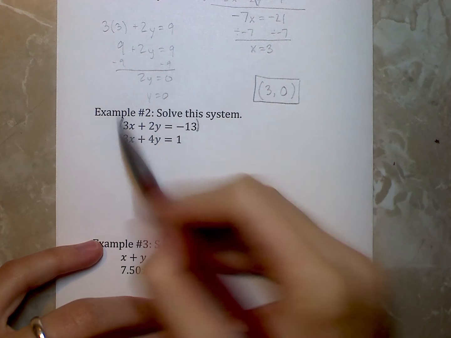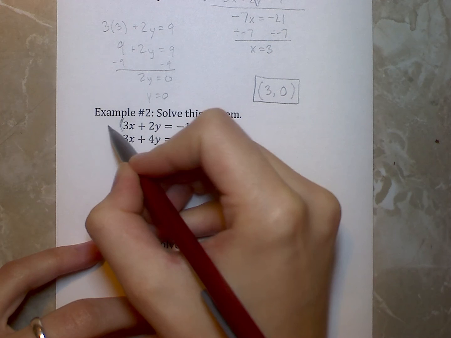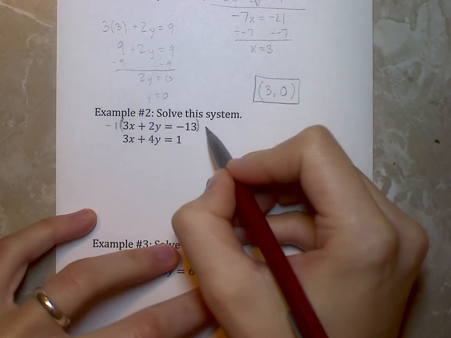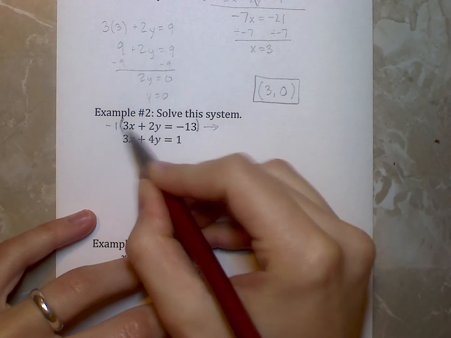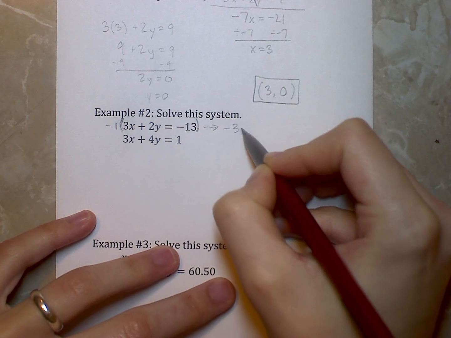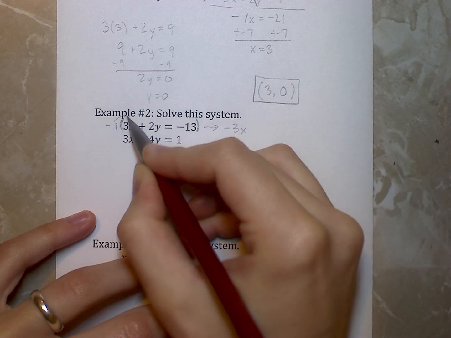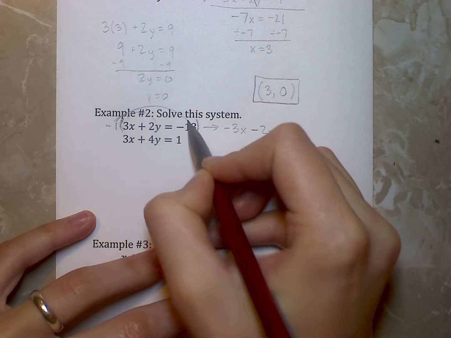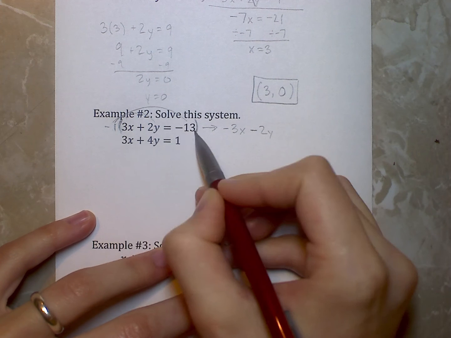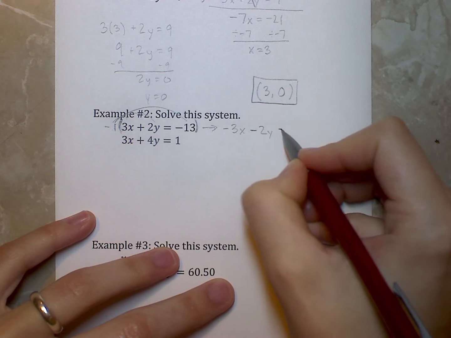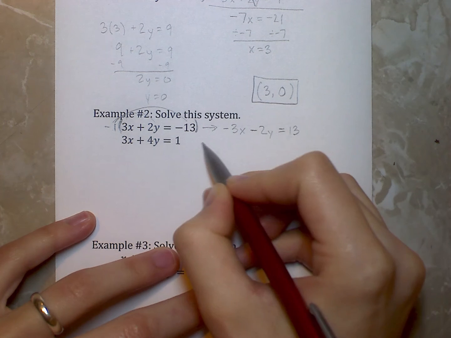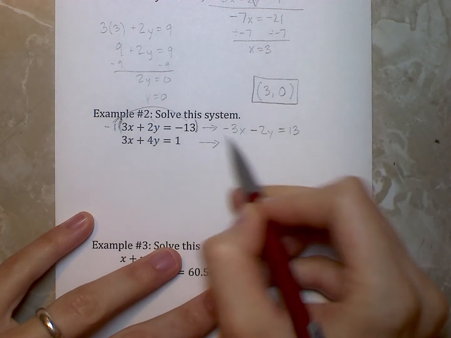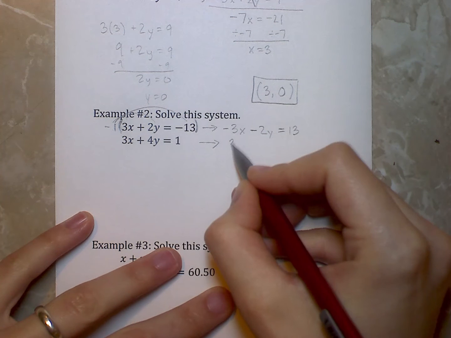The reason I chose the top is because it's negative 13 over here. When I multiply it by negative 1, it's going to become positive. I like positive numbers, so that's why I chose this one. So negative 1 times 3x is negative 3x. Negative 1 times 2y is negative 2y. And negative 1 times negative 13, don't forget that last step, right? It's the whole equation that gets multiplied, is positive 13. And then this one, I don't need to do anything to this equation. I'm just going to recopy it because look, now I have a negative 3x. And I'm going to just copy that positive 3x.